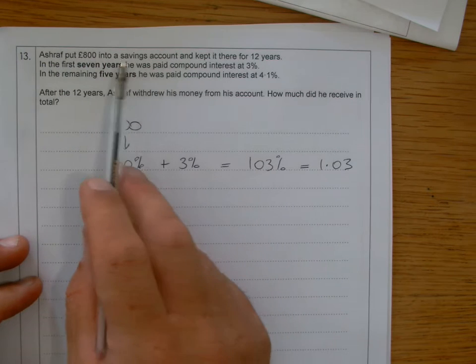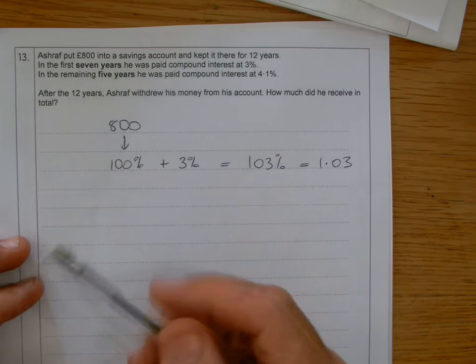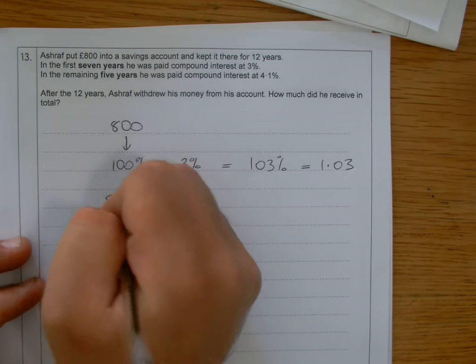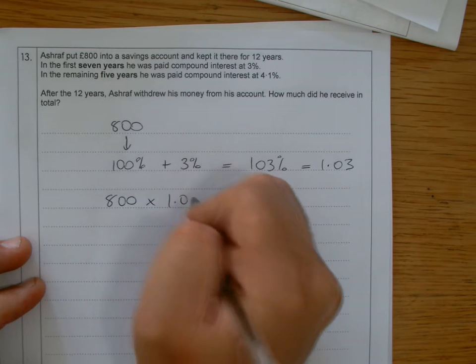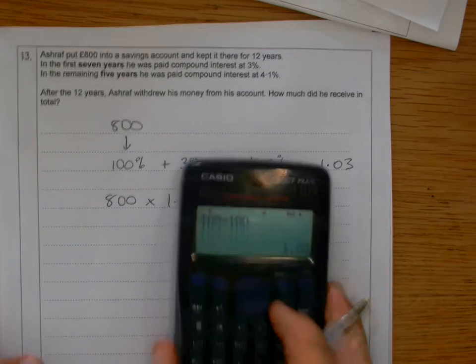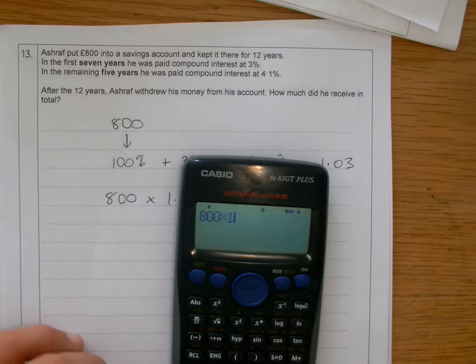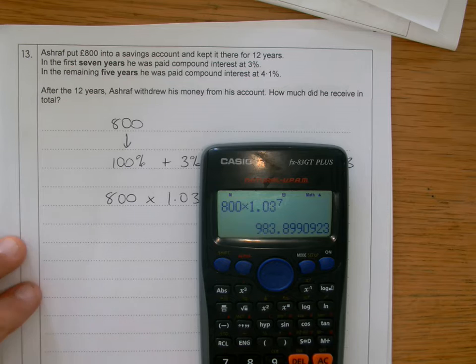And of course, this gets compounded over 7 years, so you get 3% 7 times. So what I need to do is take what I had to start with, multiply it by that multiplier, and put it to the power 7, because it's for 7 years. So on my calculator, I'll type that in: 800 times 1.03 to the power 7. So that comes to that value there.